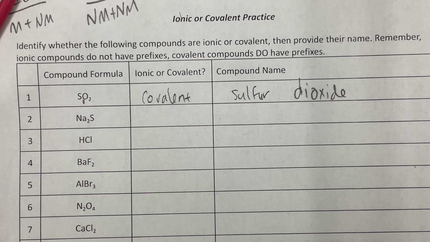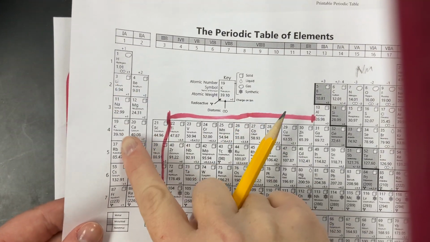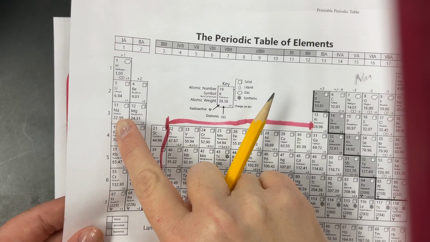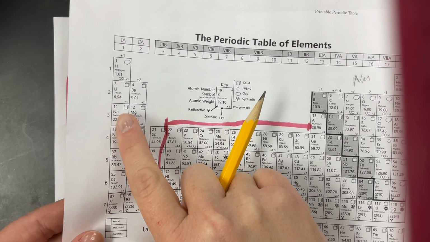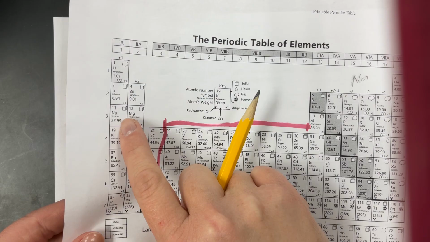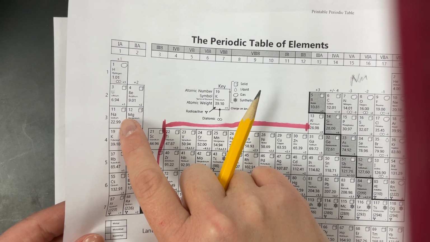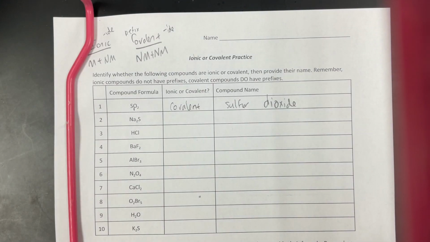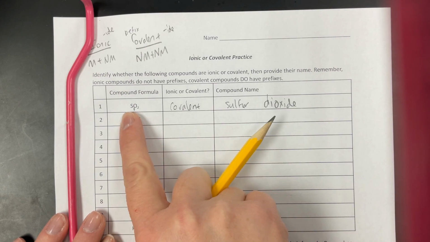So that means for number 2, Na. Well, pause. We have to go back to the periodic table. So Na, is that a metal or a non-metal? Look at your periodic table. Na is all the way over here on your periodic table. Where is it? On the very left. So is that a metal or a non-metal? Metal. Good, that's gonna be a metal, okay? And sulfur, we already had set up here, it's a non-metal.